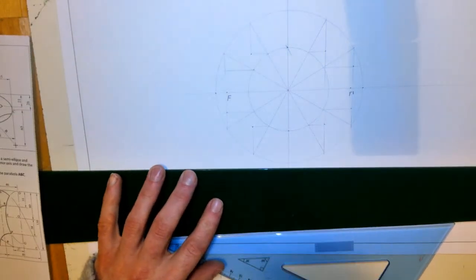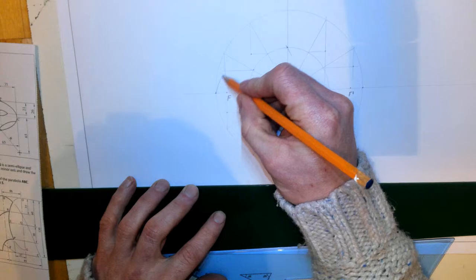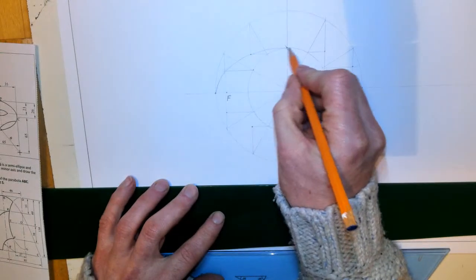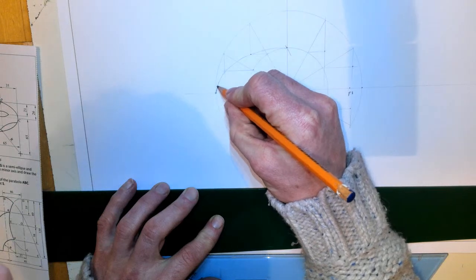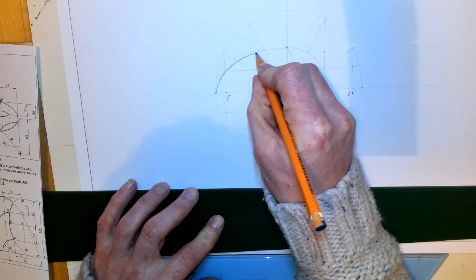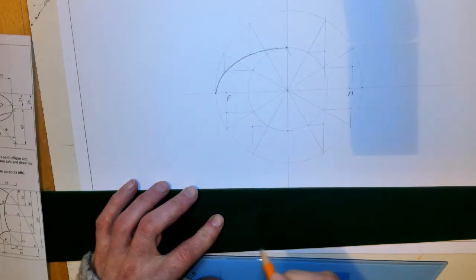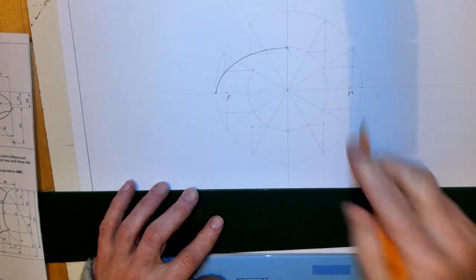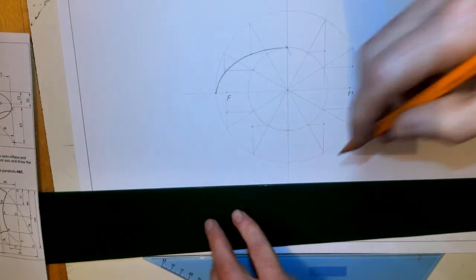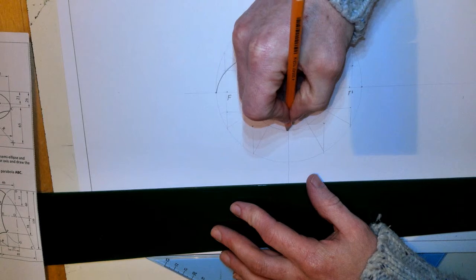So my ellipse goes from here up. Part of this is a bit light. It's the same on the bottom. The bottom is heavy.